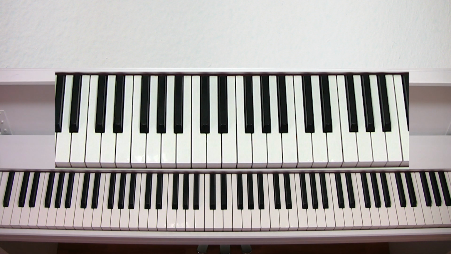Let's start on the note F again, this time going down by a whole step. So miss a note out, then play the next note. The distance between these two notes is a whole step.